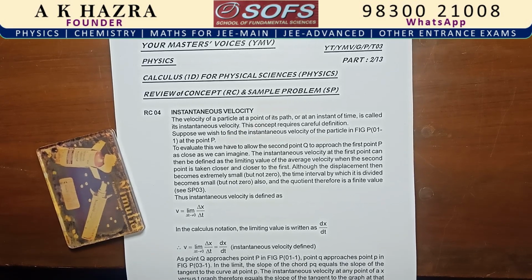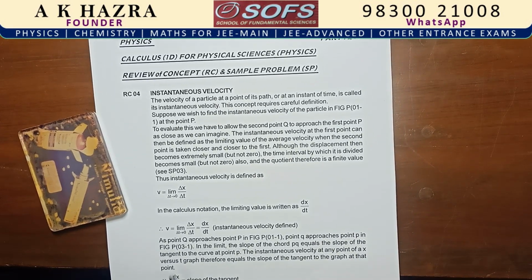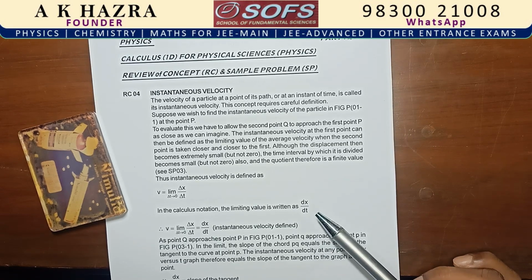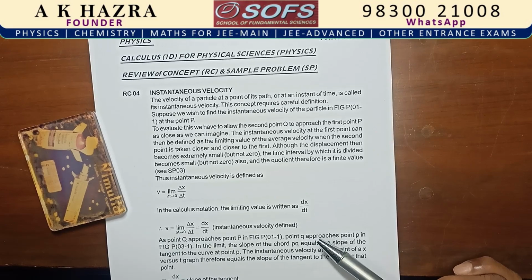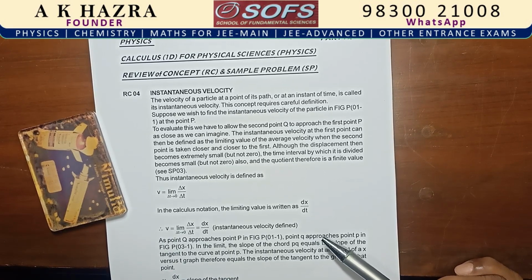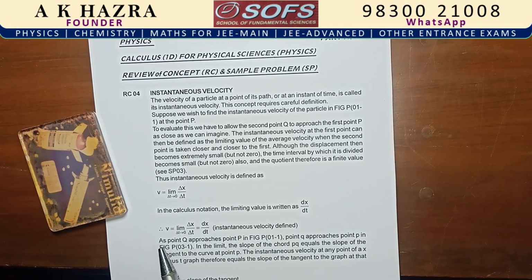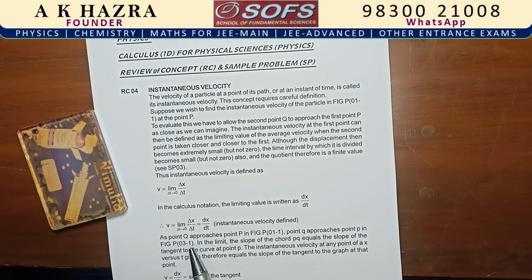So the instantaneous velocity we can mathematically express in this way: v equals limit delta t tends to 0 of delta x by delta t. It is an old math. In the new math, that is in calculus notation, it can be written as dx/dt. Truly speaking, it is not dx by dt, it is dx dt. Actually, it is coming from an operation, d/dt operation on x. In the example, I will explain. So ultimately, instantaneous velocity equals what? In old math symbol, limit delta t tends to 0 of delta x by delta t, that is the limiting value of an average velocity at the point P, or we can say in the calculus notation dx/dt.